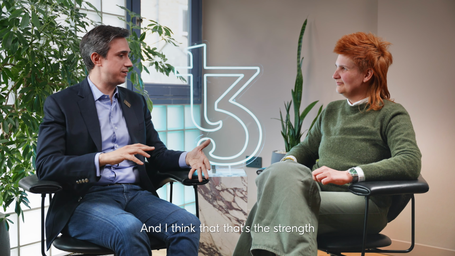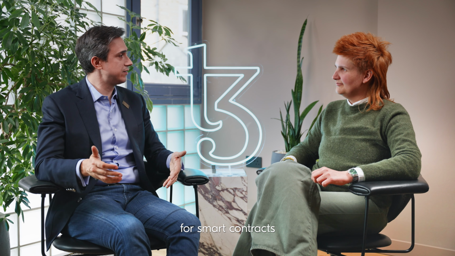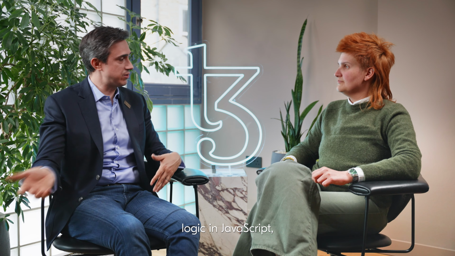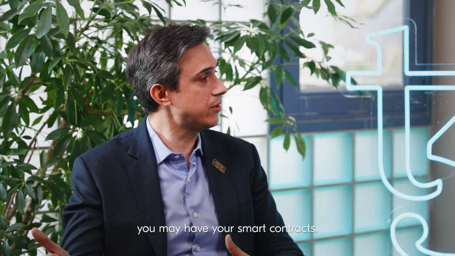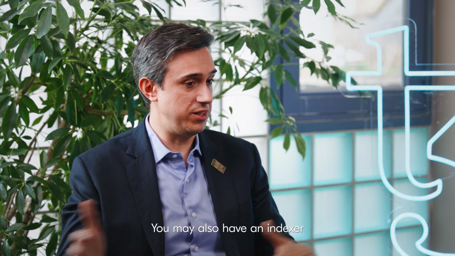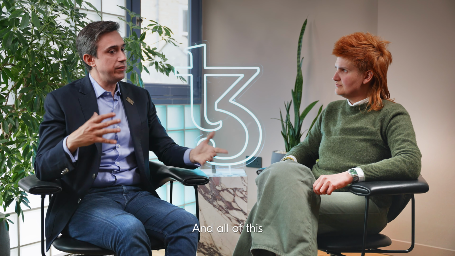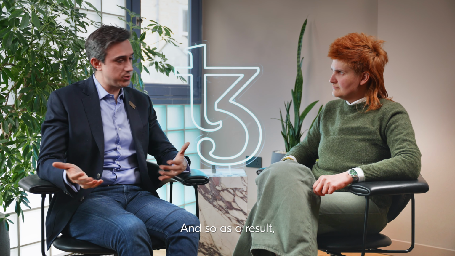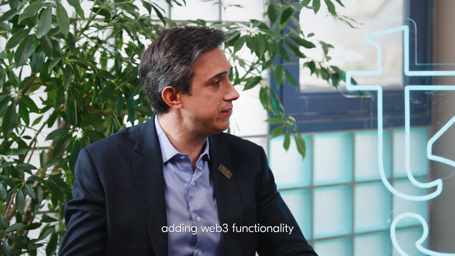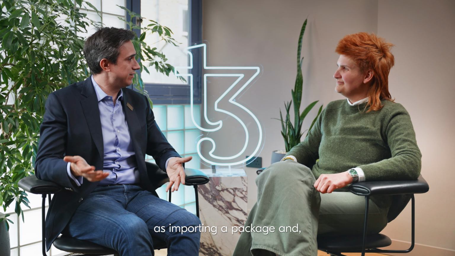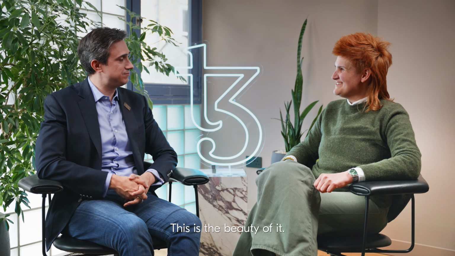I think that's a strength that we can tap into as well for smart contracts, where you may have user-facing logic in JavaScript. You may have back-end logic also in JavaScript. You may have your smart contracts. You may also have an indexer that maintains a local state that represents the state of your contract. And all of this can have flexible boundaries. As a result, adding Web 3 functionality to an existing Web 2 application might be as easy as importing a package and putting it into your application. Yeah, that's the beauty of it.